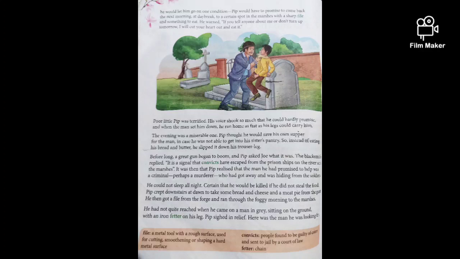Before long means soon. Pip and Joe heard a great sound of gunshot, and then Pip asked Joe about it, and Joe replied that it is a signal that somewhere convicts have escaped from the prison ship on the river area across the marshes. And after hearing this, Pip realized that the man he was going to help, according to his promise, is no one but a criminal and maybe a murderer, who is hiding from the soldiers.